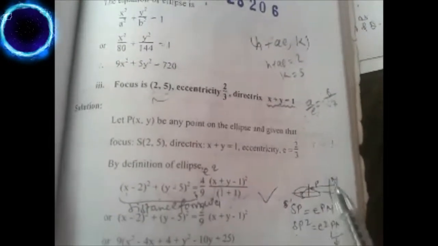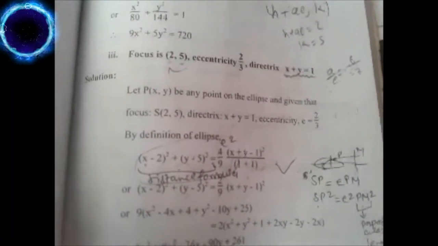So this is equal to e square. This is our perpendicular length because it is perpendicular to the directrix. So these equations come forward, and solving this we can get the required equation of ellipse.